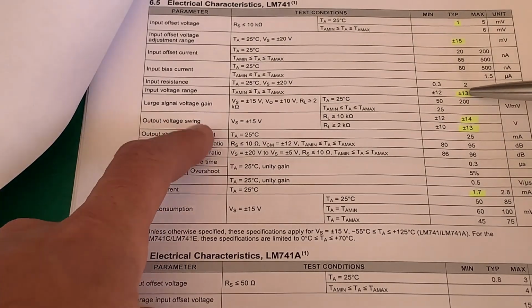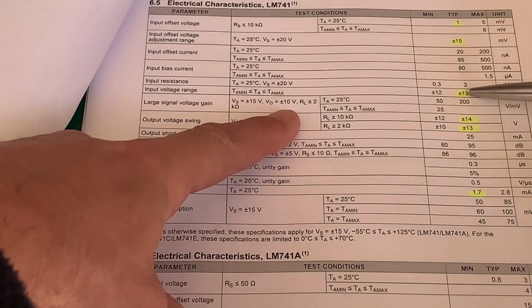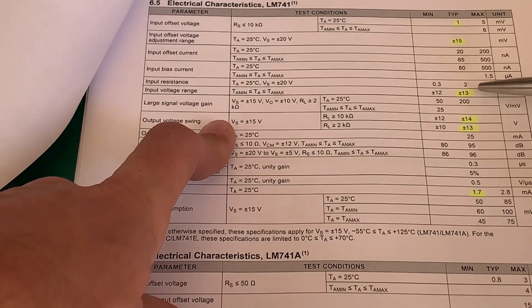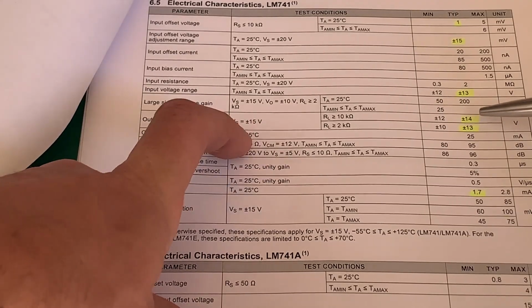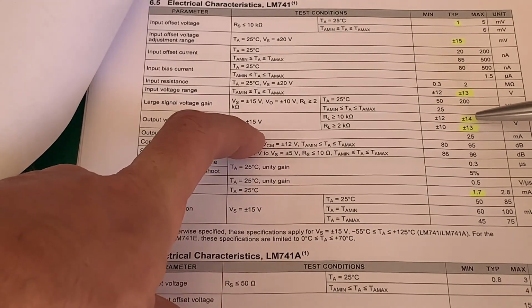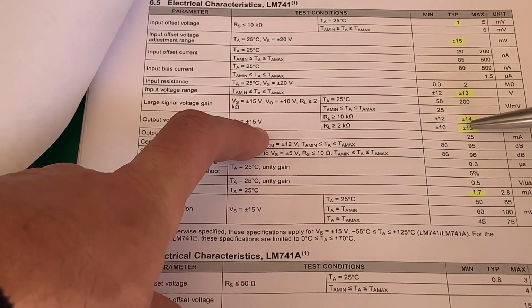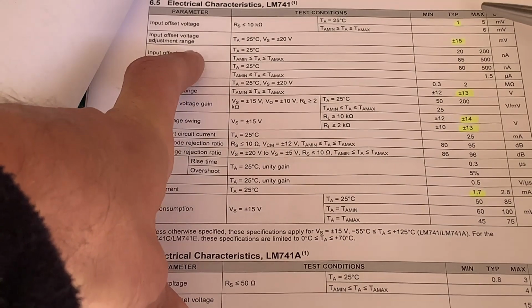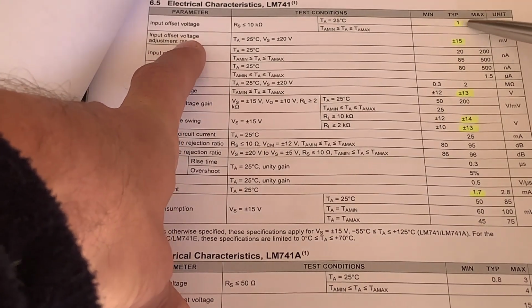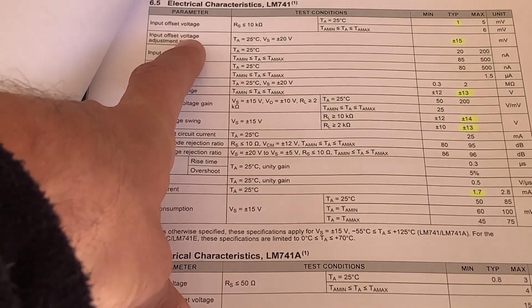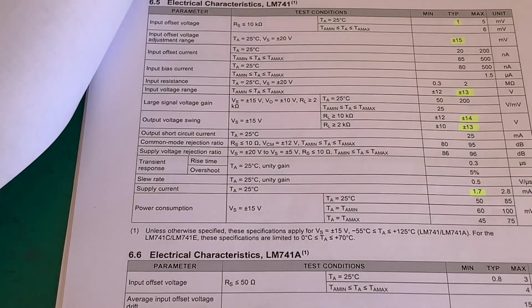What was important, I just wanted to show you, depending on our load over here, with a supply of plus minus 15 volts, you can see we're not going to get to the rails. And the other thing was this input offset voltage. Right, so let's jump to the bench and have a look.